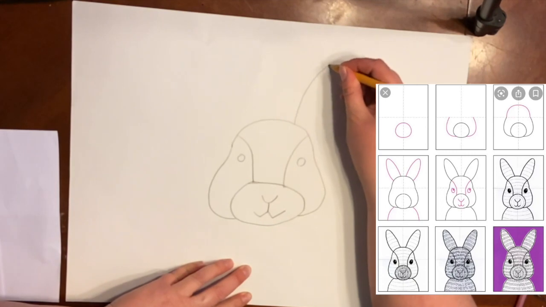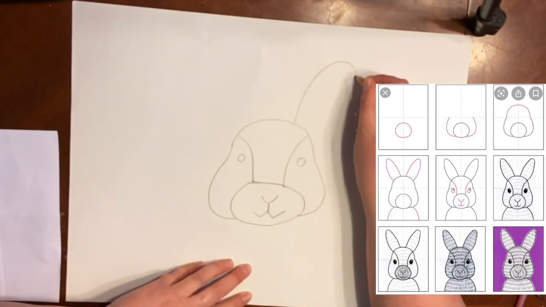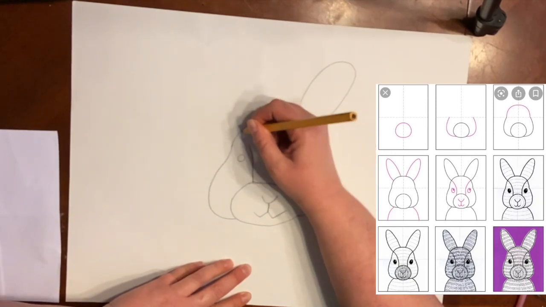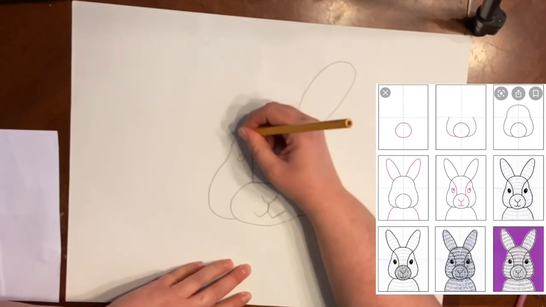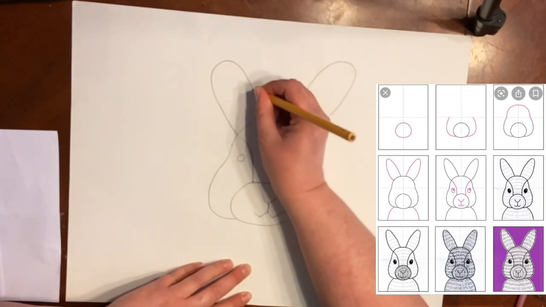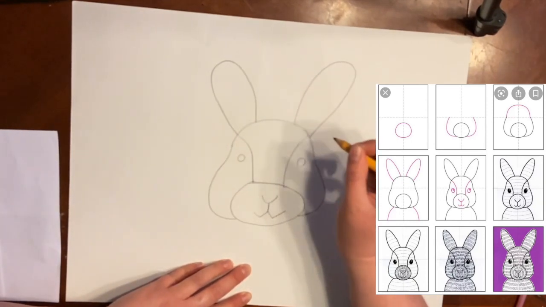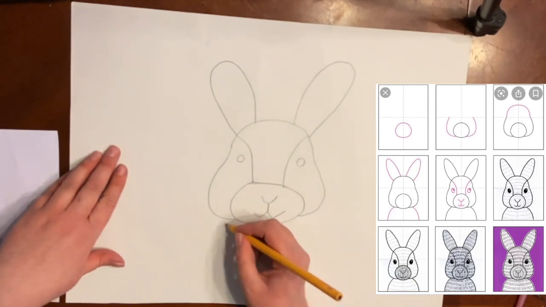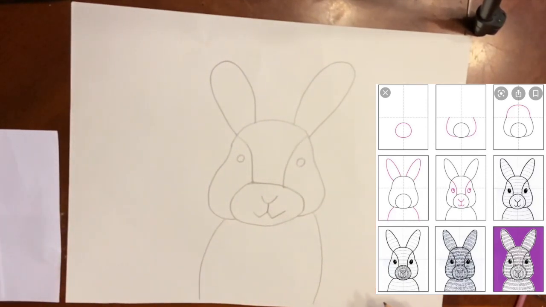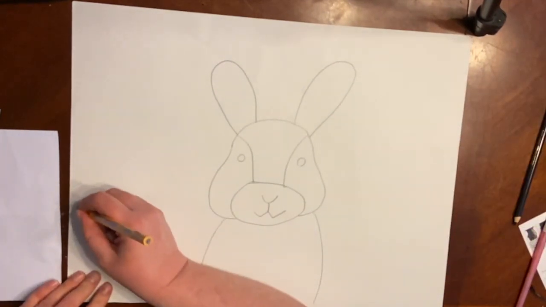Once I have the cheeks of the rabbit, I'm going to start to create its ears. To create the ears of the rabbit, I'm going to create 2 upside down U shapes. Those U shapes are going to be fairly long. Then I'm going to create the body of my rabbit. To create the body of my rabbit, I'm just creating 2 vertical curve lines.